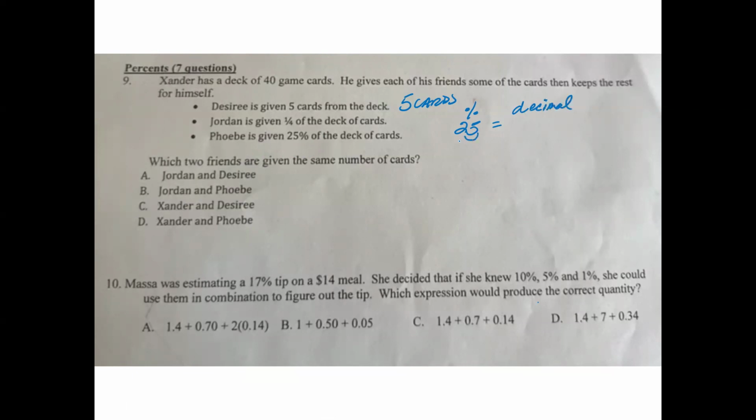Because don't you just move it 2 spaces to the left? What would that look like as a fraction? 1/4, right? So 25% is equal to 0.25, which is equal to 1/4.